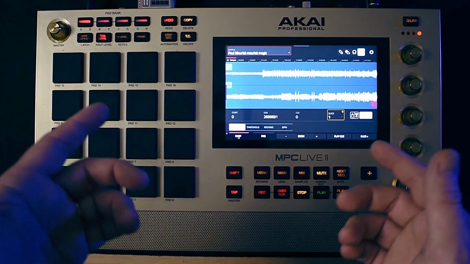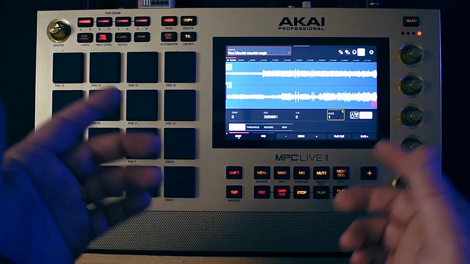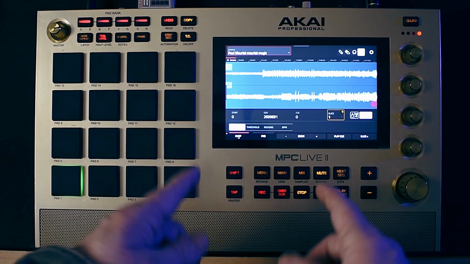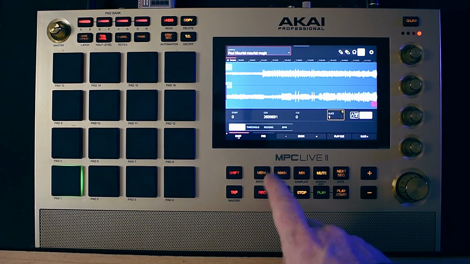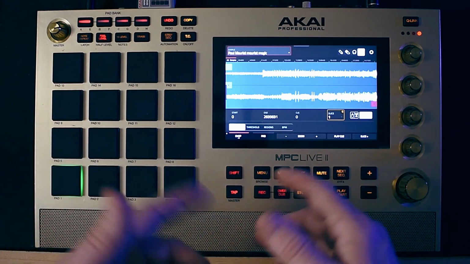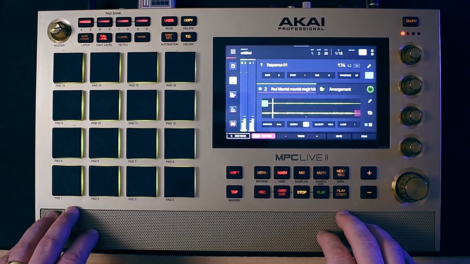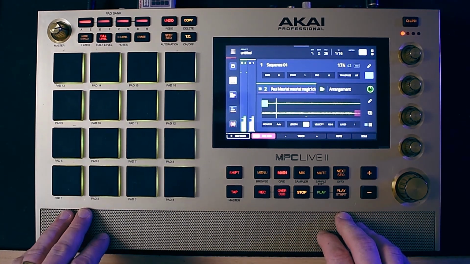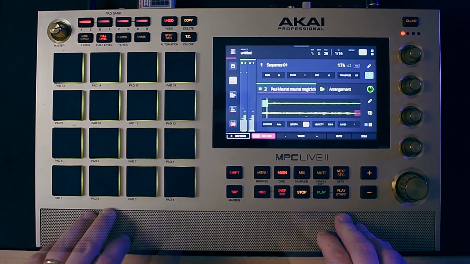So we're gonna be starting from the sample first. If you've seen my other videos, you know exactly how I'm gonna chop this up. We're gonna go to regions and then we're gonna go ahead and chop it up. I've already done that. So we're gonna go to main and go ahead and start laying down these sample chops. Okay, so we're gonna just chop it like that.